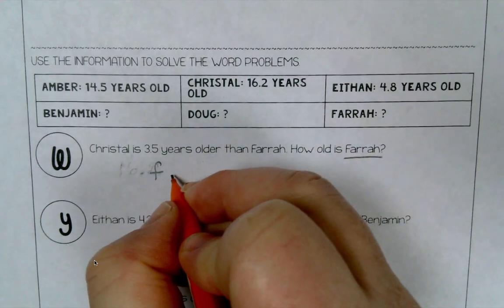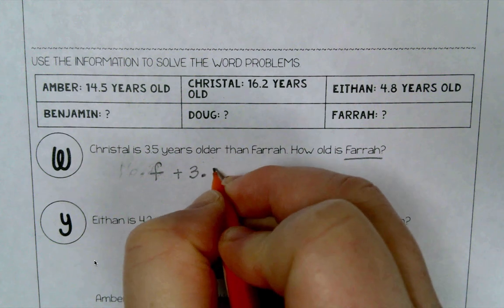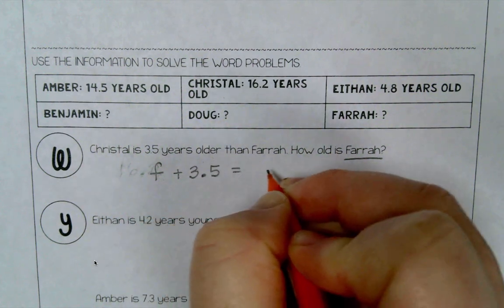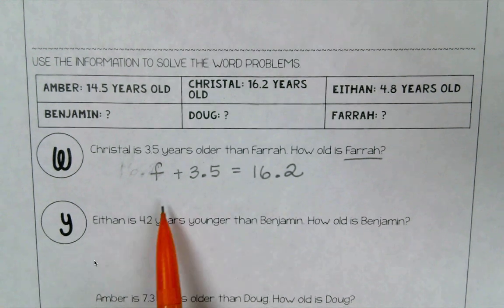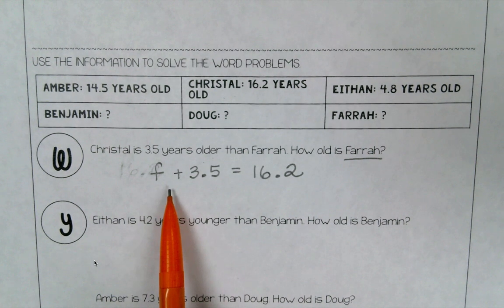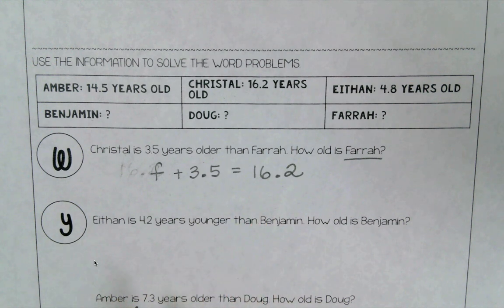Farah plus 3.5 gives me Crystal's age. Okay, and I know a lot of you would just want to put these two on one side together and say 16.2 minus 3.5, but the idea is to build an equation and then solve it.